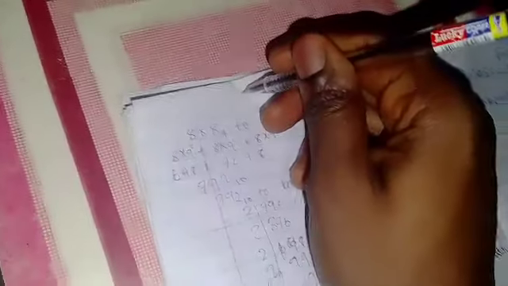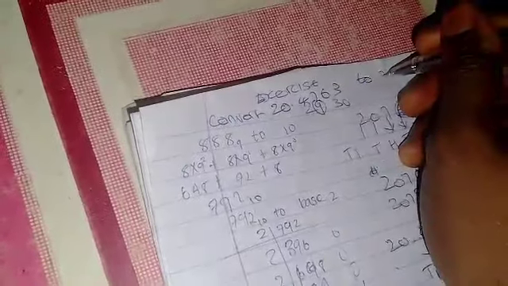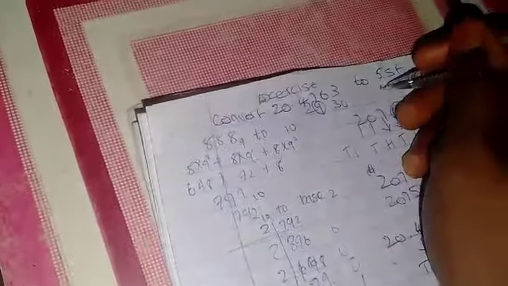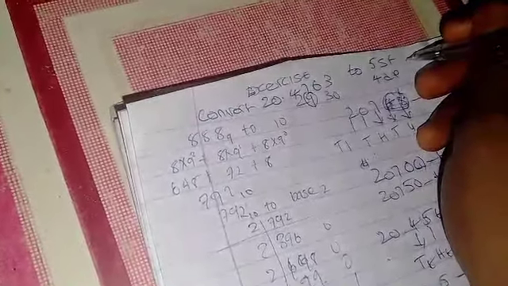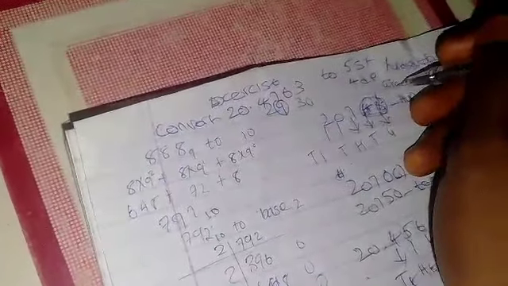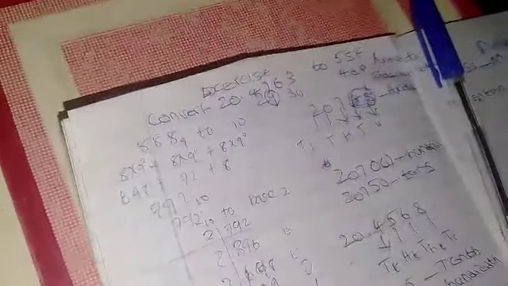So you guys should try this exercise. Convert 20.4763 to 5 significant figures, 4 decimal places, nearest hundredth, and nearest whole number. So try this just to show that you truly understand what I've told you.